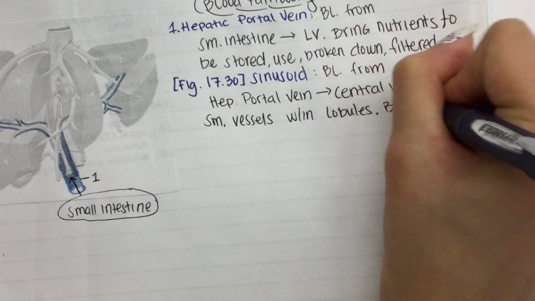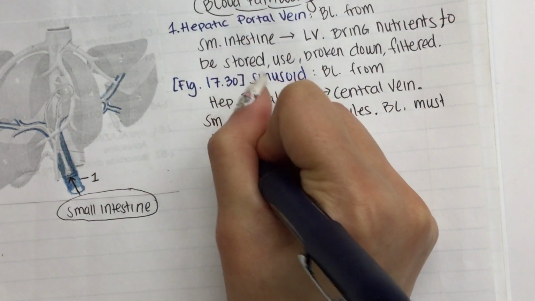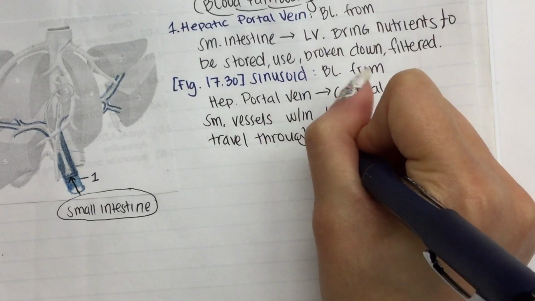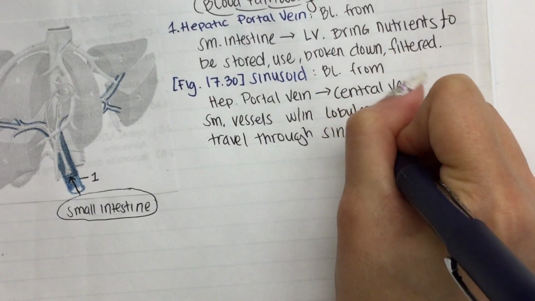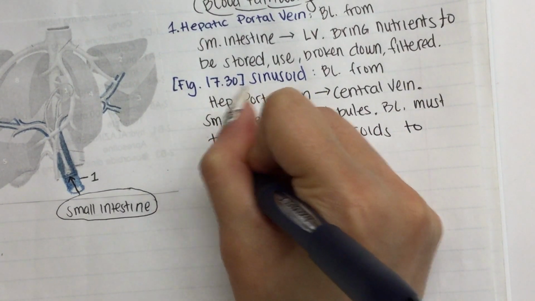Blood must travel through here in order to get filtered out.